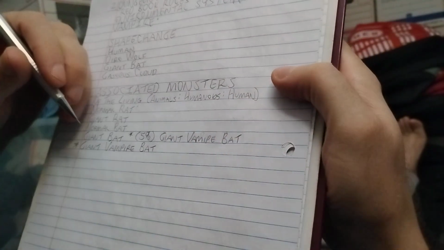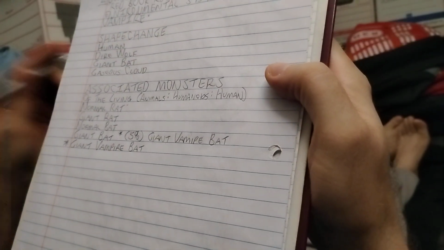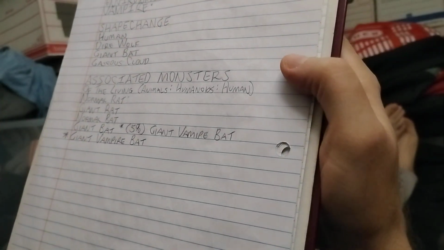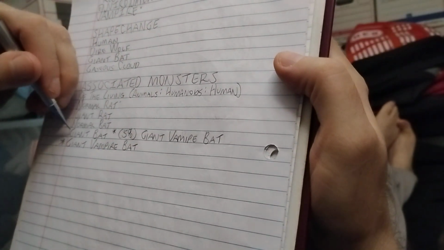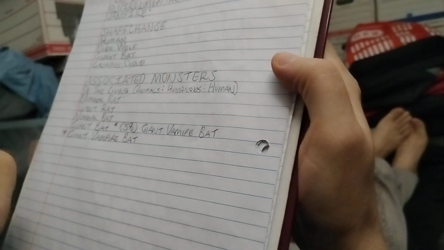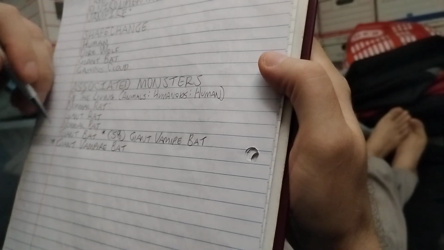The Dungeon Master, the adventure storyline, would say giant vampire bats instead of giant bats. And then, since it's 5% from the base, there are options here for the giant vampire bat and the giant bat in the associated monsters.